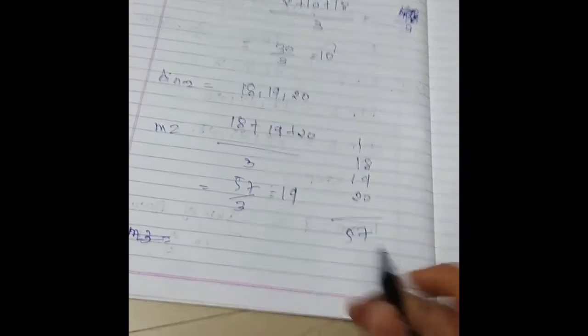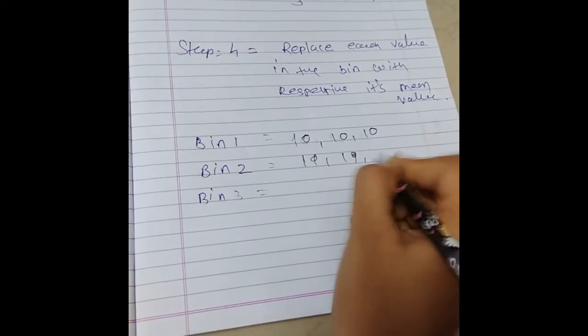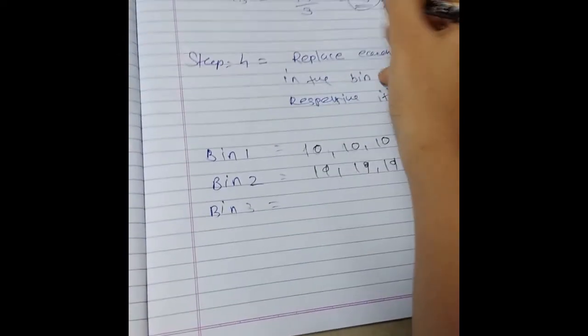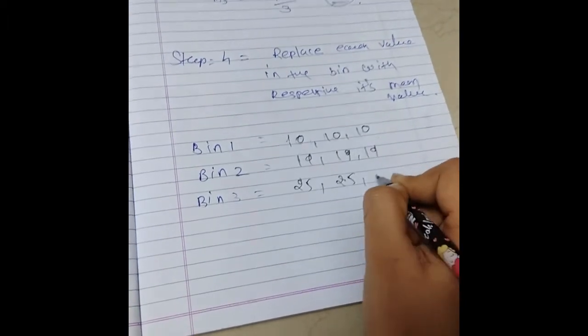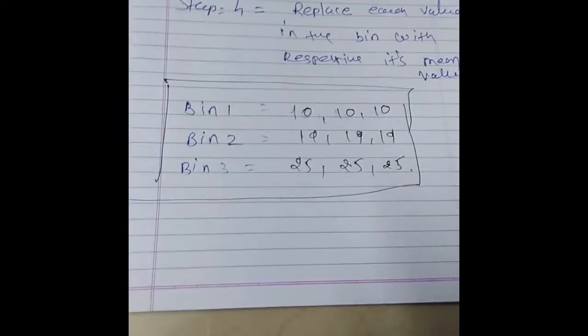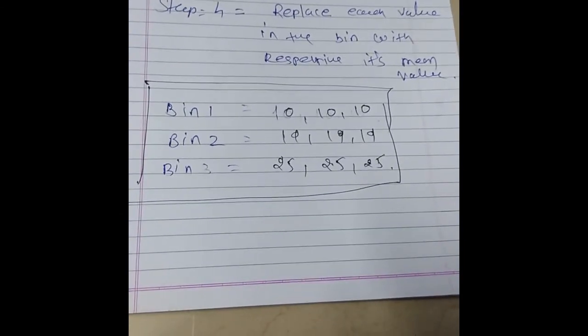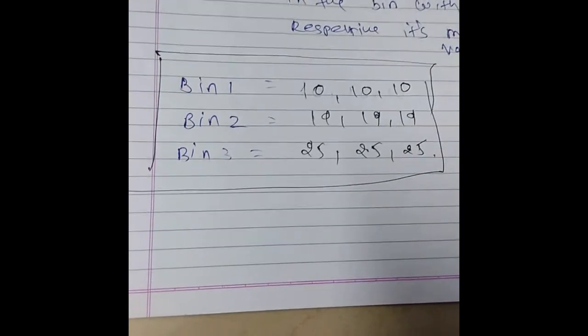We know that the value of bin 2 is 19, so we'll replace bin 2's values with 19. And we know the value of bin 3 is 25, so we'll replace it with 25, 25 and 25. So now the data is generated. This data is smooth data, so it removes the noise from the data. So this is how we can calculate the smoothing data by the bin means method.